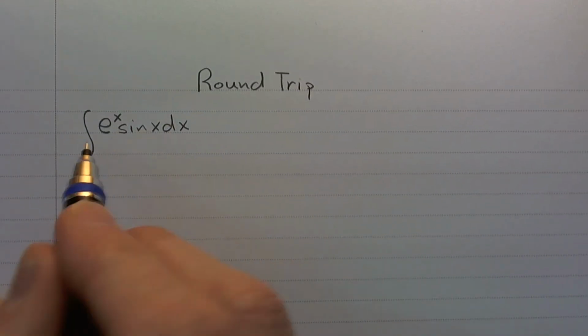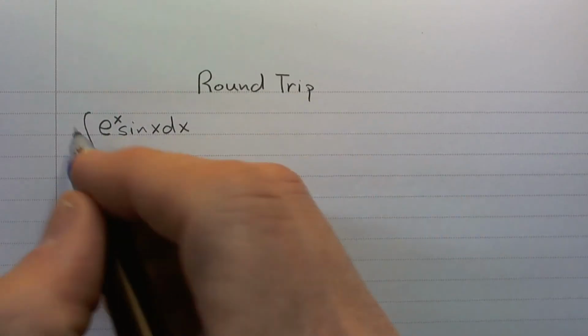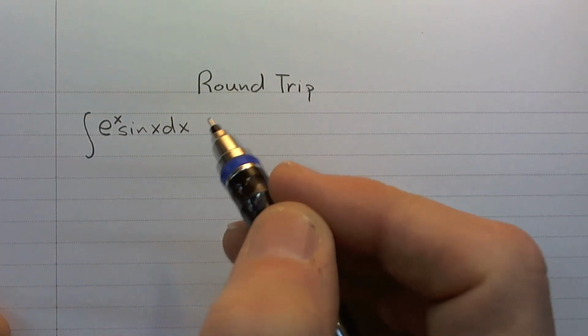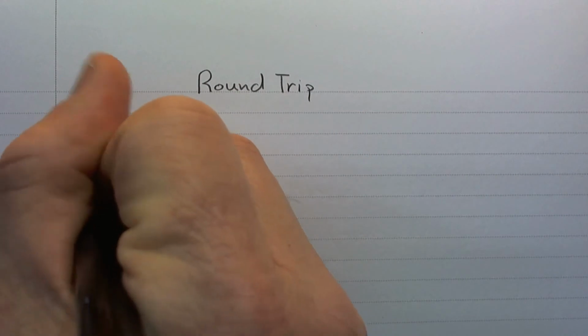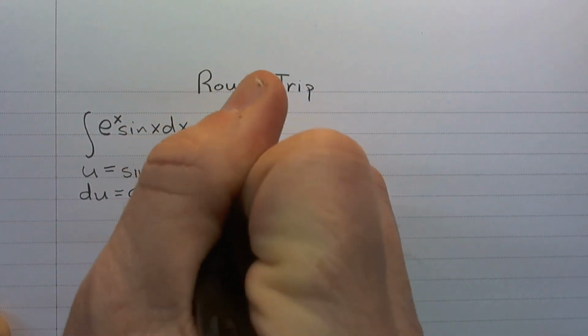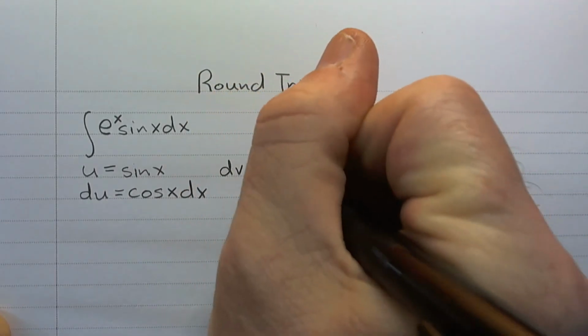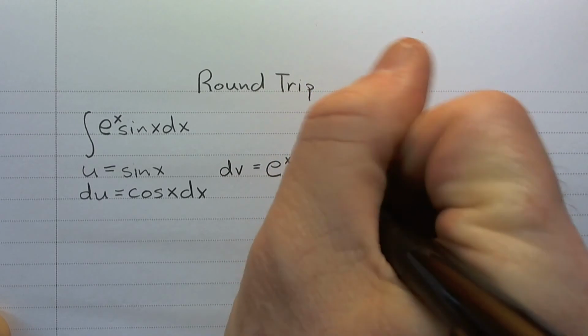Let's consider this integral here. We've got e to the x sine x, and we want to use integration by parts. So, first of all, I'm going to let u equal sine x, and then du, of course, will be cosine x dx. Okay, and then dv is the rest of it. So it's e to the x dx.